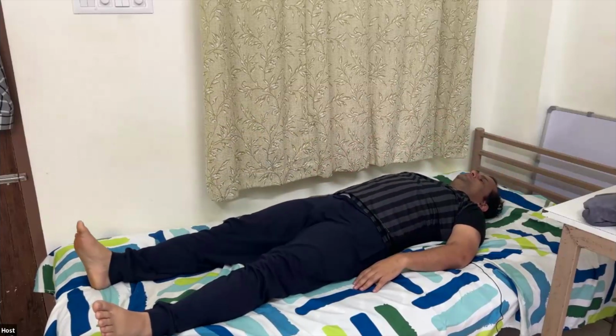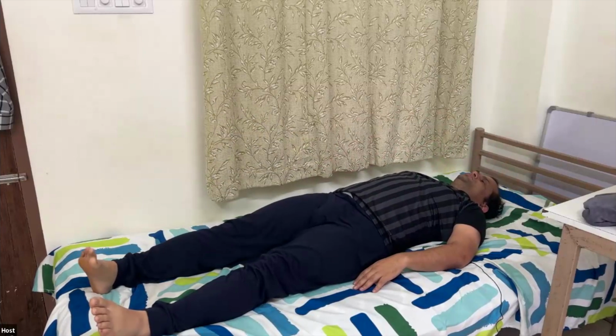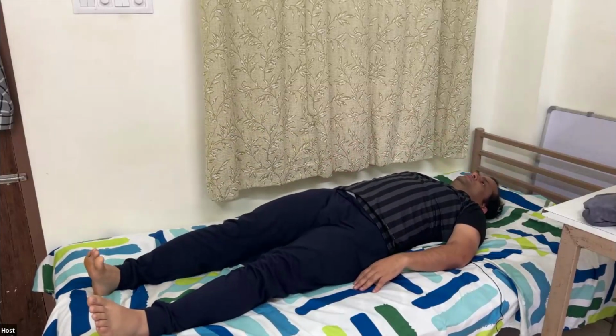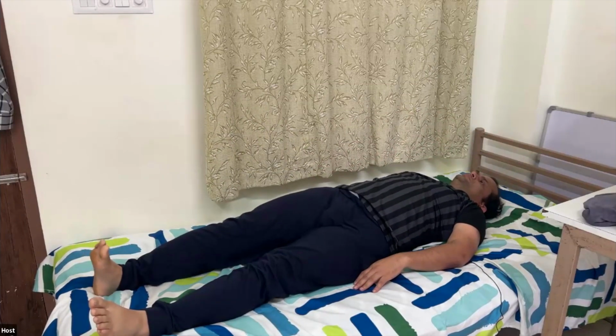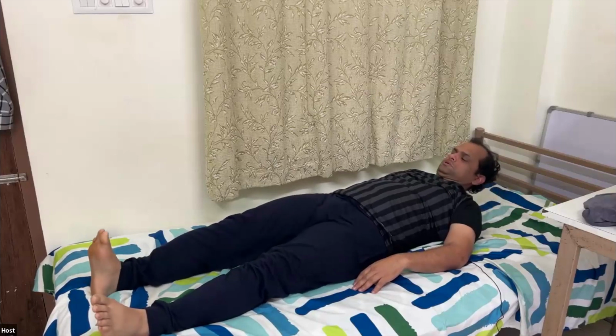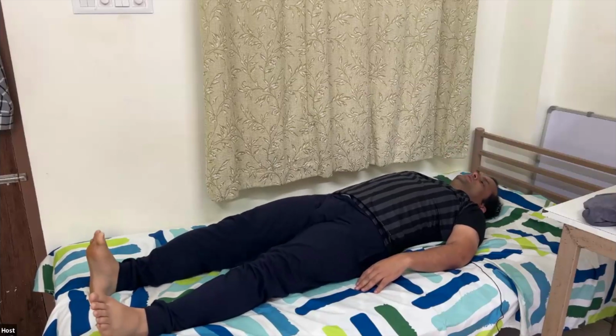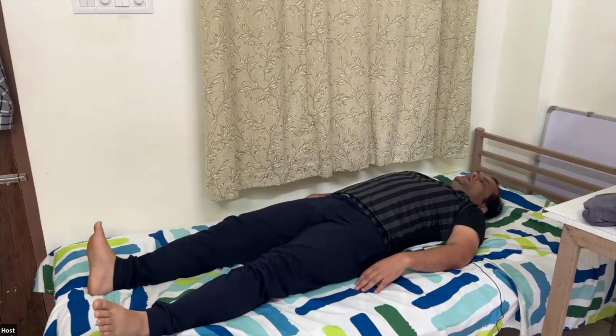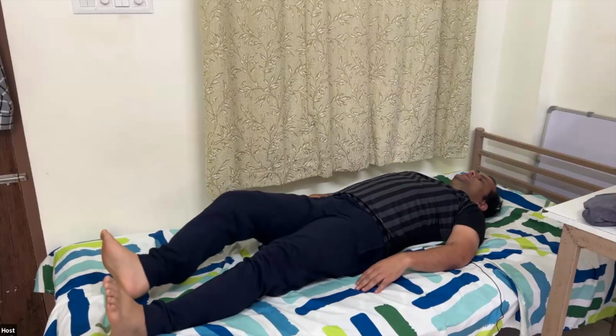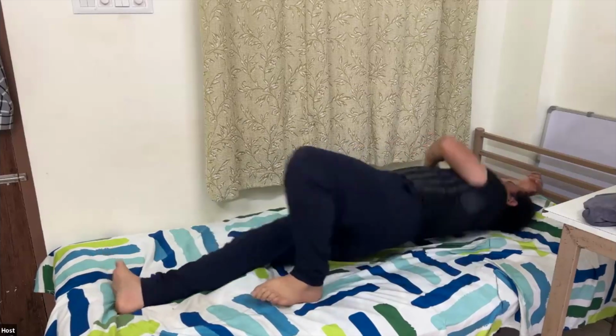1, 2, 3, 4, 5, 6, 7, 8, 9, 10 reps. Going to the other side, doing from the other side.